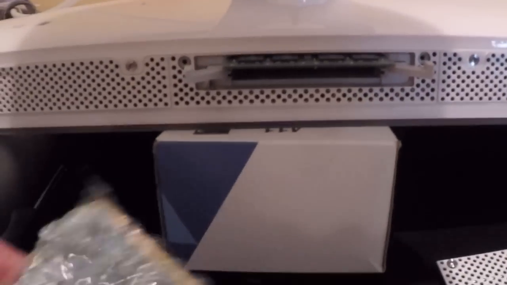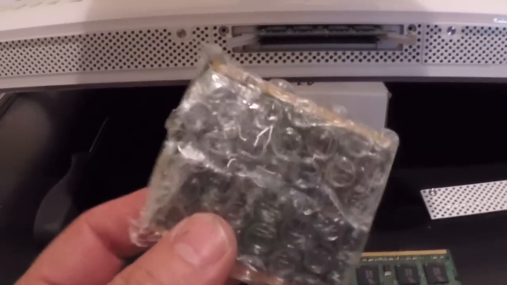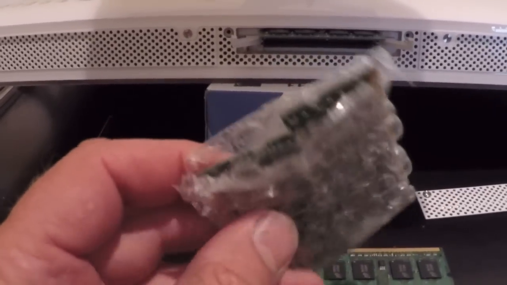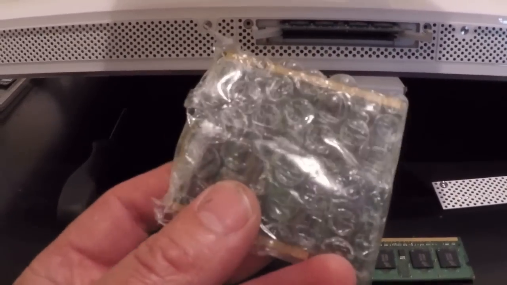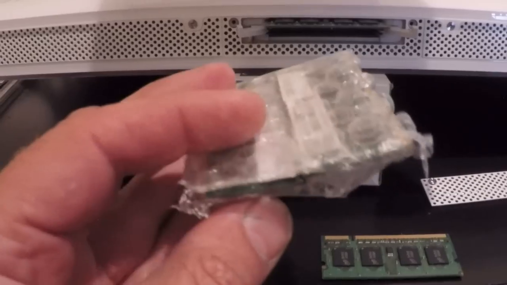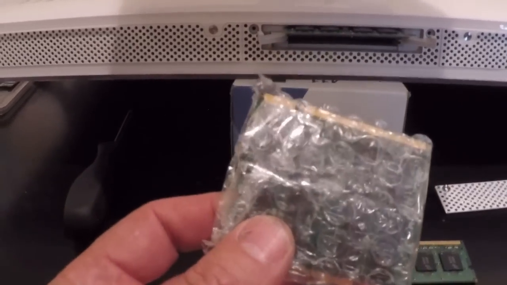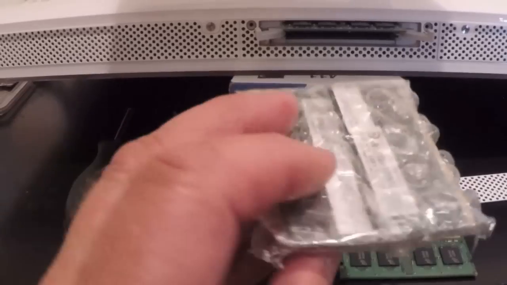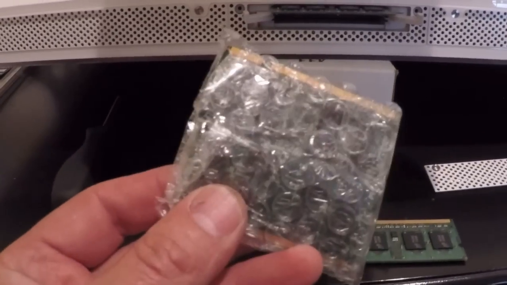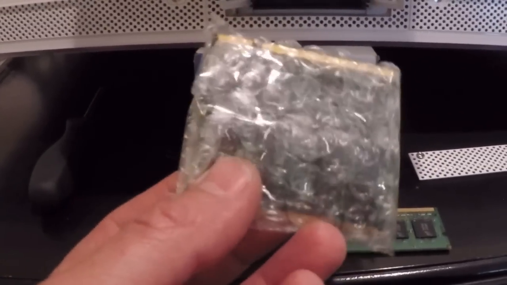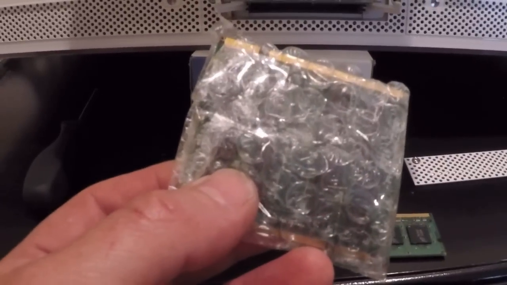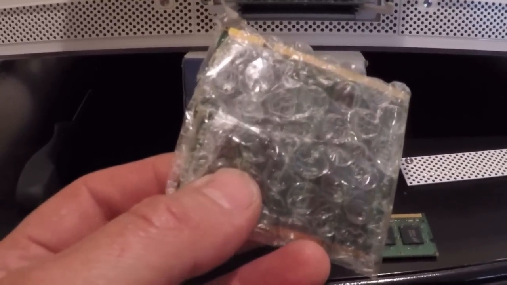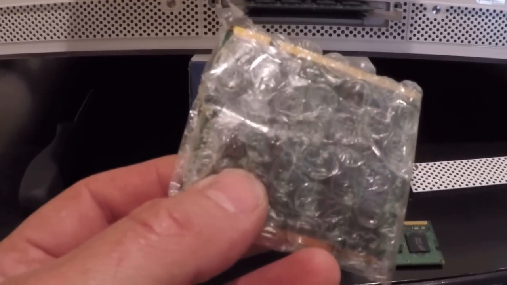I'm kind of surprised that this new memory just comes in this plastic bubble wrap deal here. No anti-static device packaging here. I actually have a wrist strap for anti-static precaution, but well, I'm not going to do anything about it.